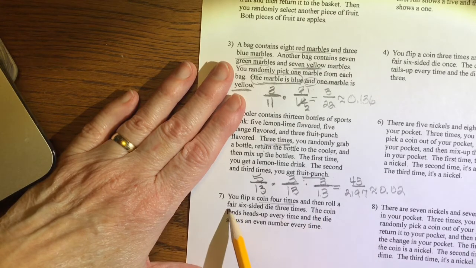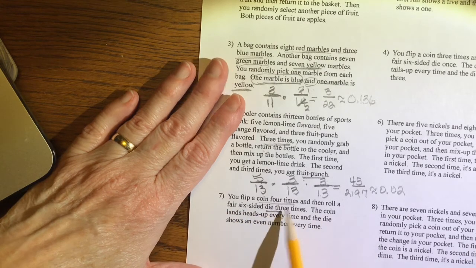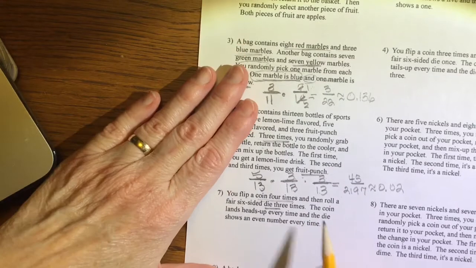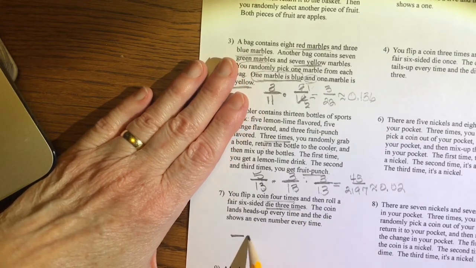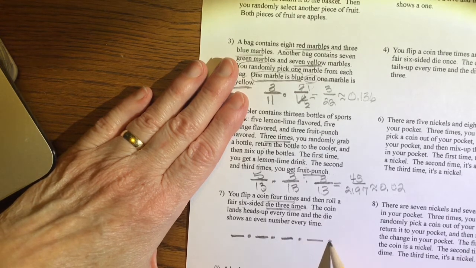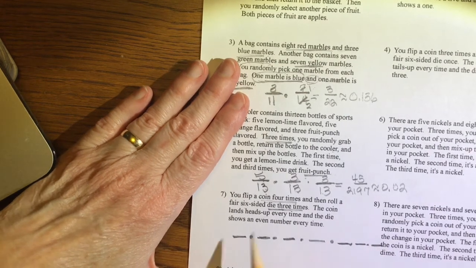And then we're going to roll a fair 6-sided die. And that's what you're used to. It's just one of a pair of dice. And we're going to do that 3 times. So we're going to do the coin 4 times, and then we're going to do the die 3 times. Okay, just about run out of room.